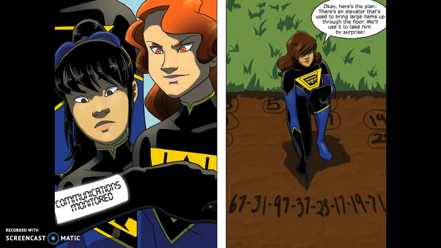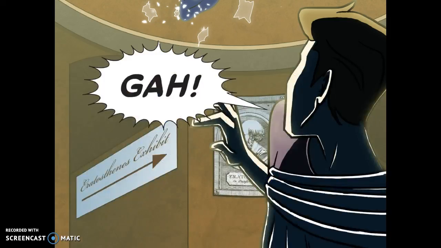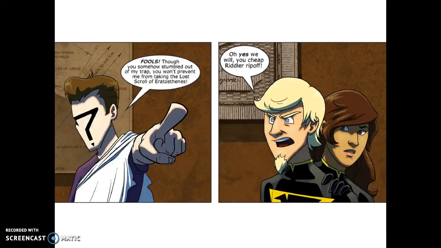Your students can solve this, and even though their plan out loud is to come up from the floor, the answer to the puzzle is actually skylight, and they come in through the skylight, taking the poser by surprise.